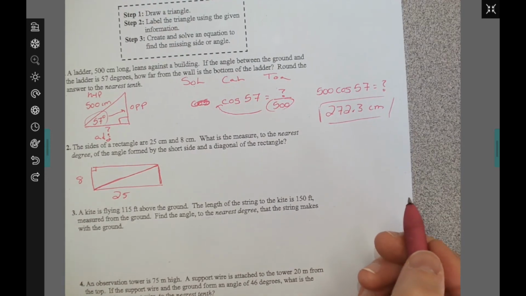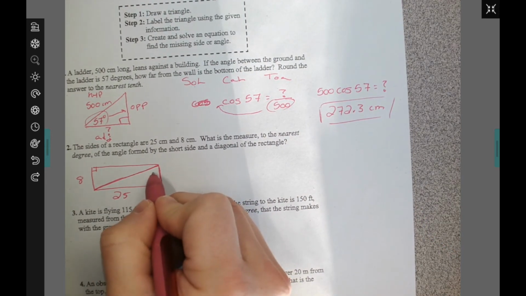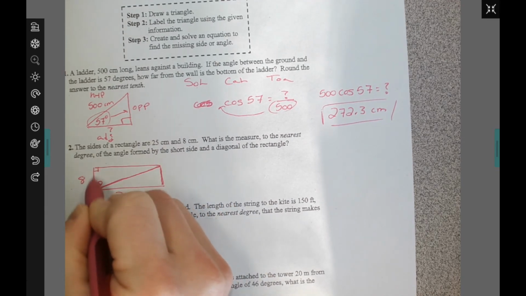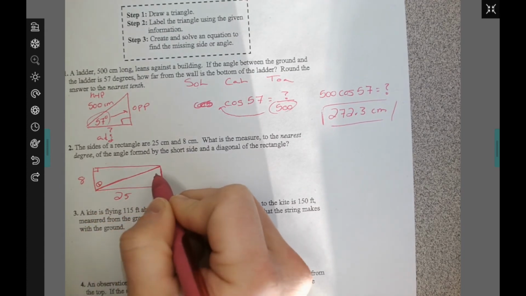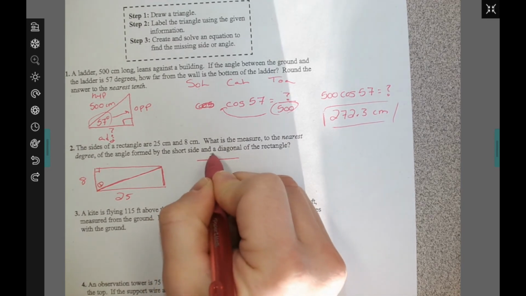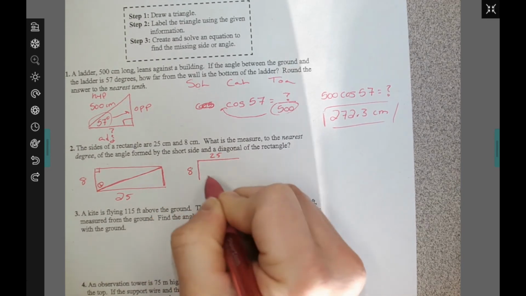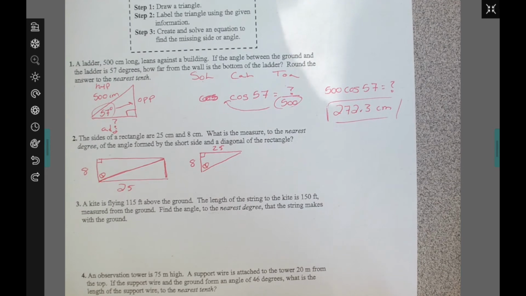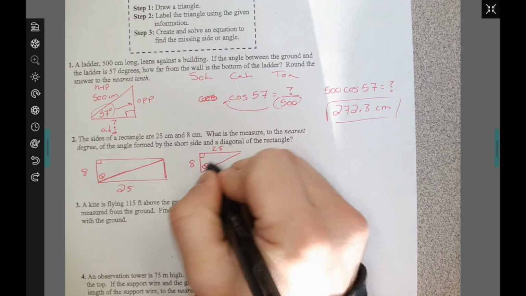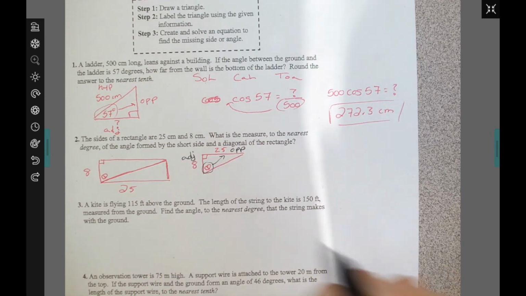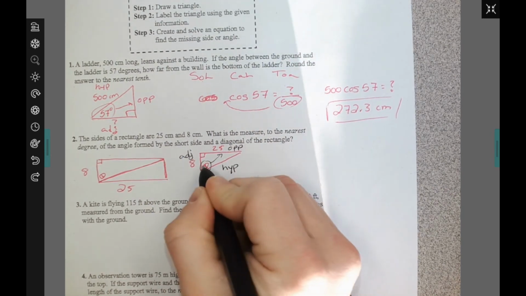Okay, so I went ahead, labeled it. They want short side and diagonal. So we are looking for this angle right here. This would be the short side and the diagonal. If this is too much for you, you can go ahead and redraw the picture. So you got 25, we got 8, and we are looking for this angle right here. Okay, so that would be my triangle, just taking the top half. Solving, same deal. You go ahead and label your sides. So from here, we have the opposite and adjacent, hypotenuse. We are looking for the angle.